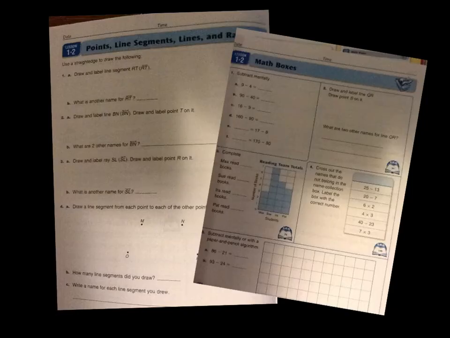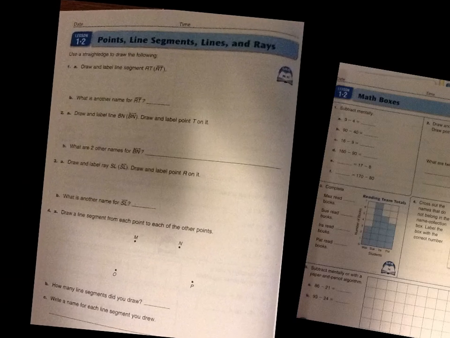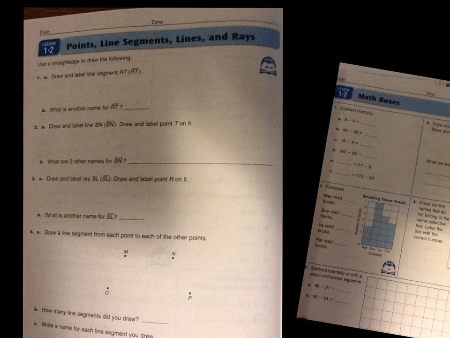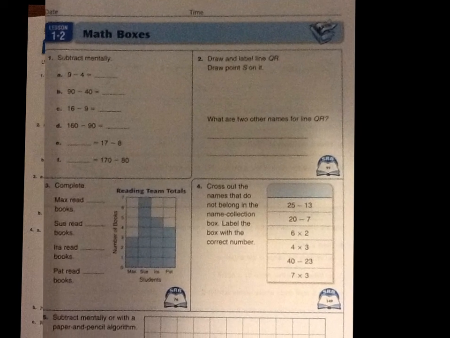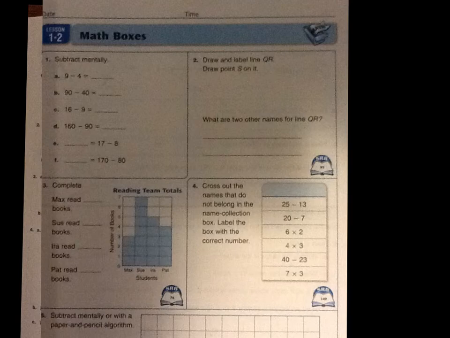Today when you work, this is what your 2 journal pages will look like. This first one is page 4 in your math journal. You will be practicing drawing points, line segments, lines, and rays. Make sure you follow the direction when it says to use a straight edge. You then started these math boxes already. You will get them completed.